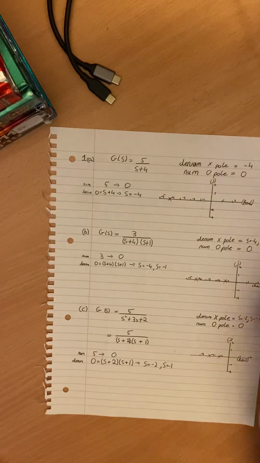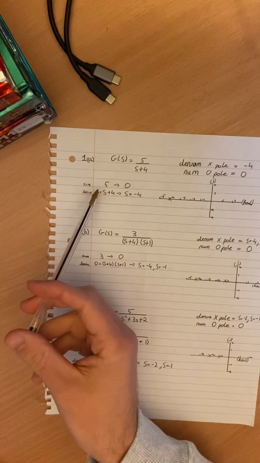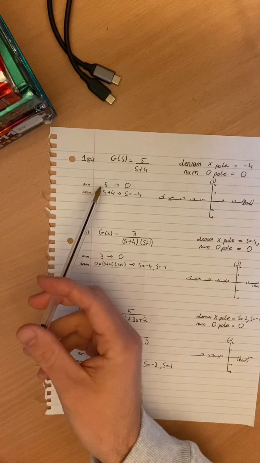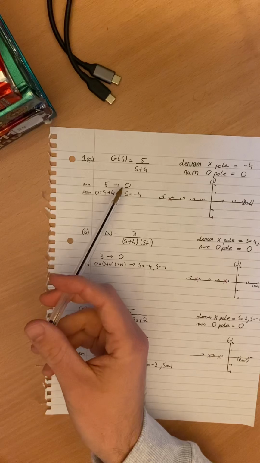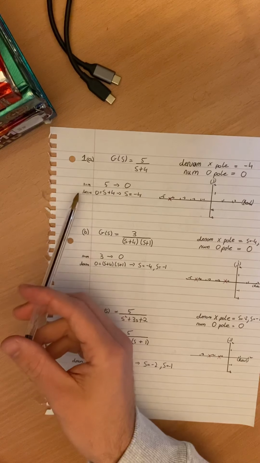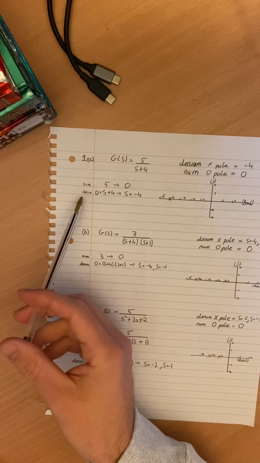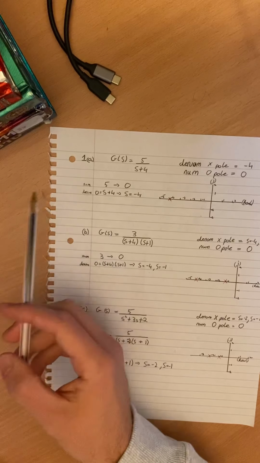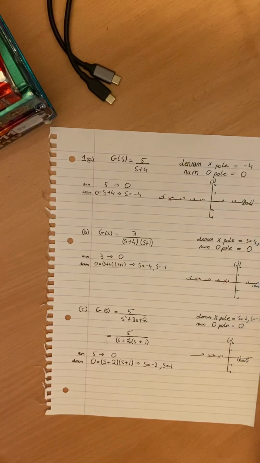So if we look at our system, we have a numerator of 5. When we let that equal 0, there is no solution, because 5 can't equal 0, so we get no zeros. However, when we let our denominator equal 0, we get s plus 4 equals 0, so therefore s is equal to minus 4. So if we come over here, we can see our denominator gives minus 4 and our numerator gives no zero, so we have an x pole at minus 4 on our graph.